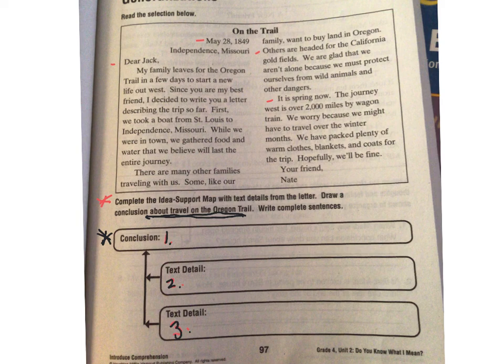So finish this page. Remember, when we write complete sentences like they're asking us to, we always have a capital letter and what else? Do you know? We need to have some sort of ending mark. It might be an exclamation mark, it might be a period, it might be a question mark, all right? And then when you are ready, meet me on page 99.